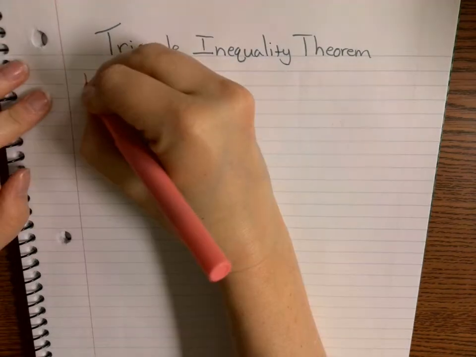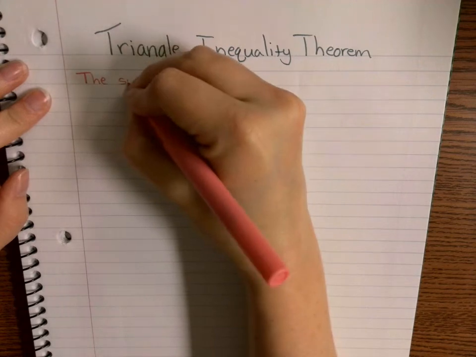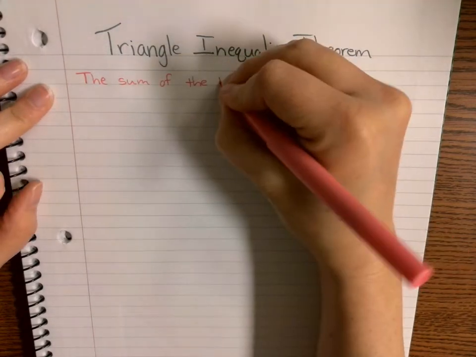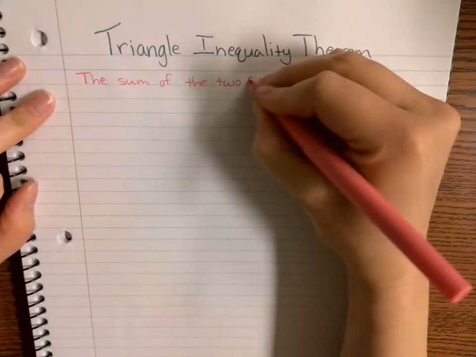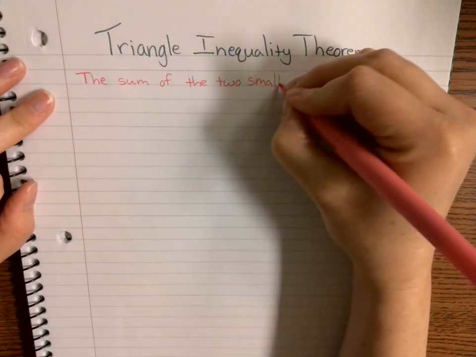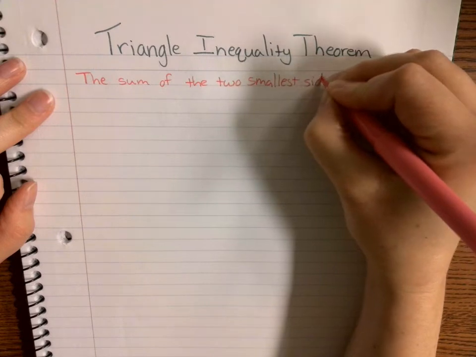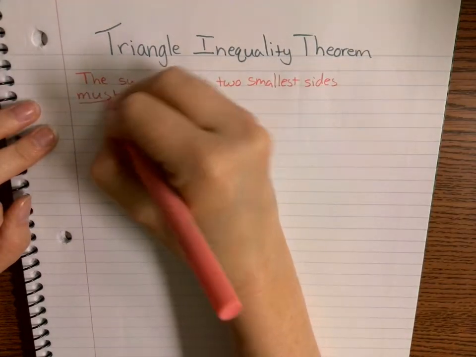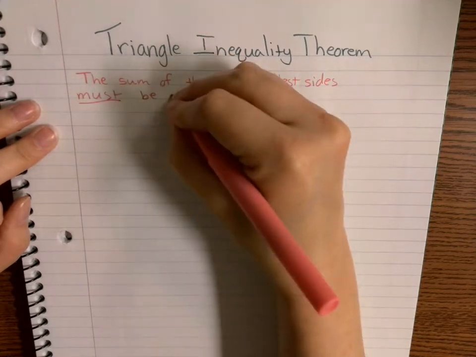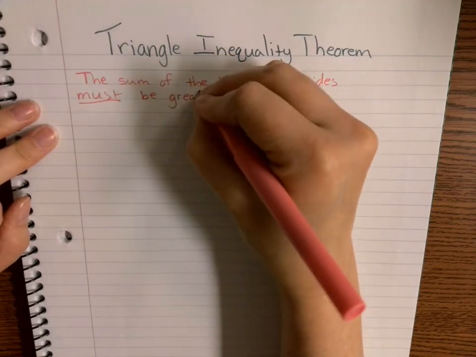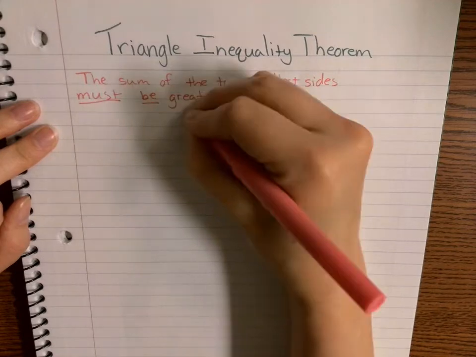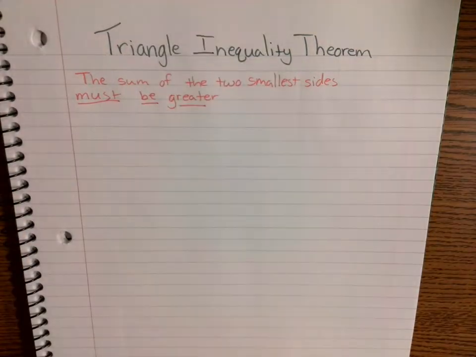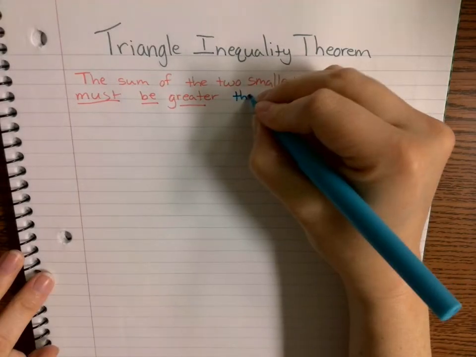The sum of the two smallest sides must be greater than the largest side.